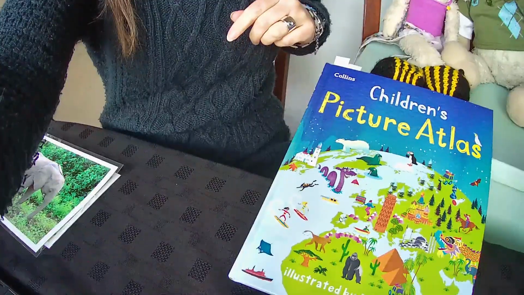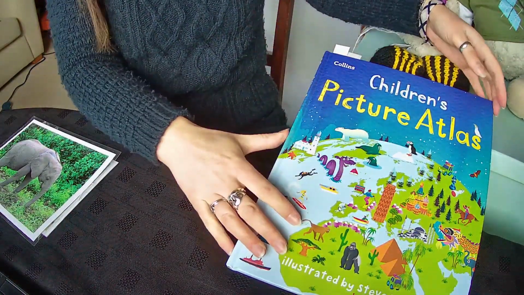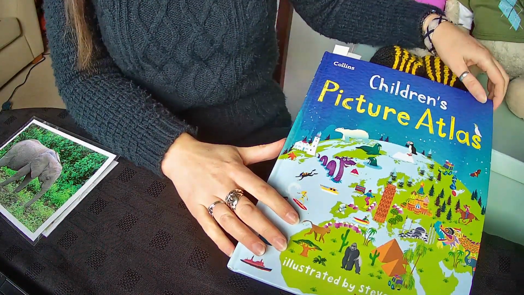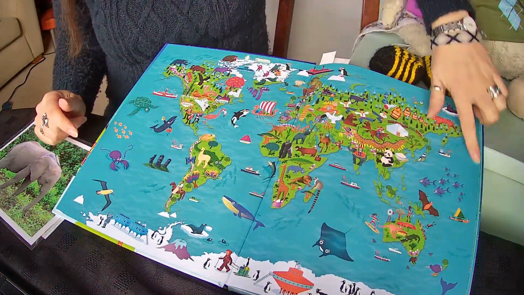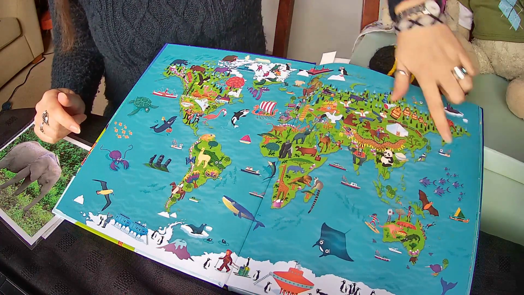So what we're going to do now is have a little look and learn a little bit about where these elephants live and maybe a few things about them. So I'm just going to tip this down so you can see my lovely map. Here we go, it's my atlas. An atlas is a book that's full of maps and countries, children. And here we go, I've opened this up. This is the whole of the world. This is the earth, this is the globe.